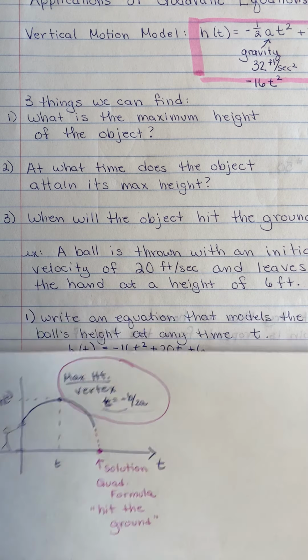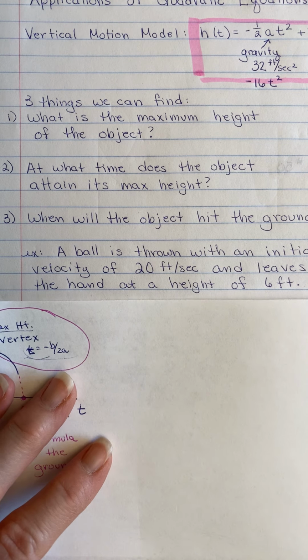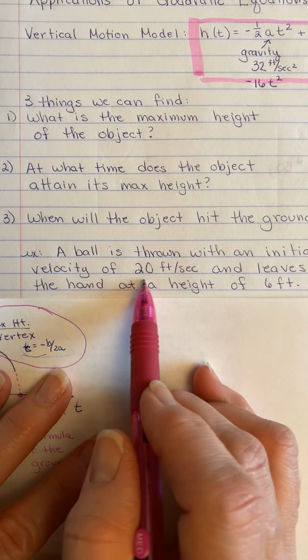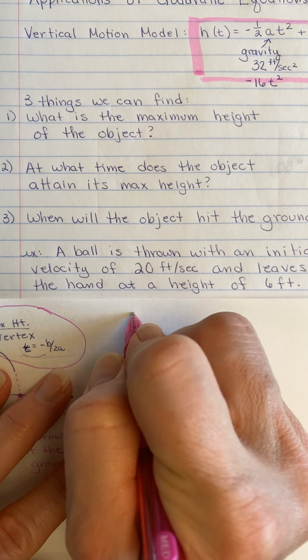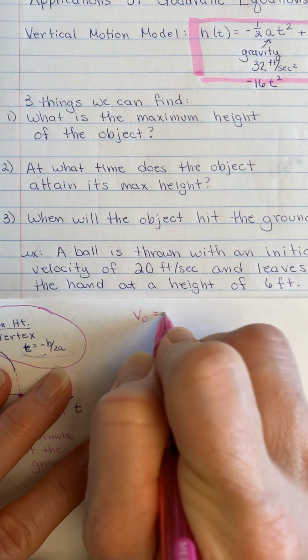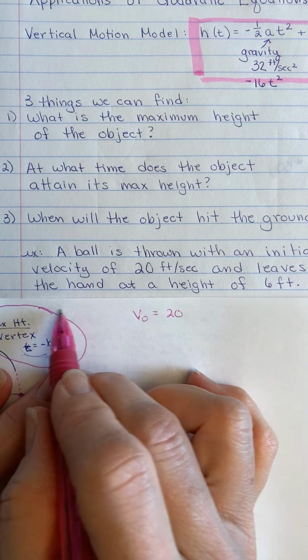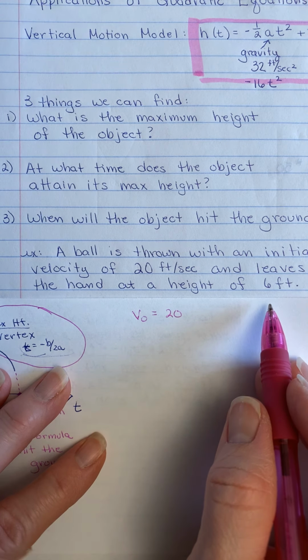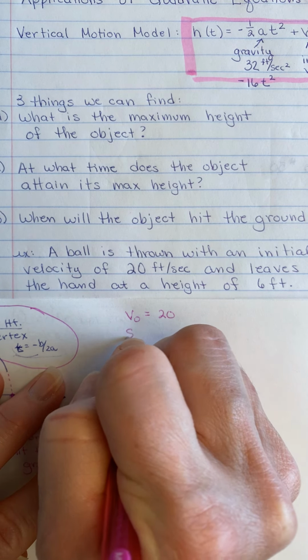All right, let's go ahead and do a problem. A ball is thrown with an initial velocity of 20, so that's going to be our v sub naught is 20, and leaves the hand at a height of 6, so that would be our s sub naught.